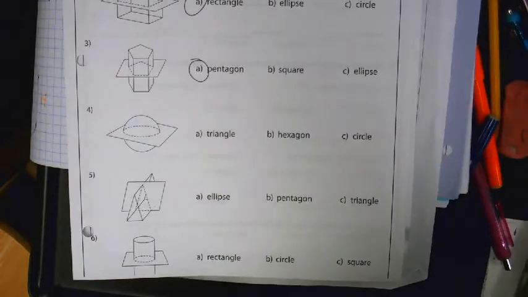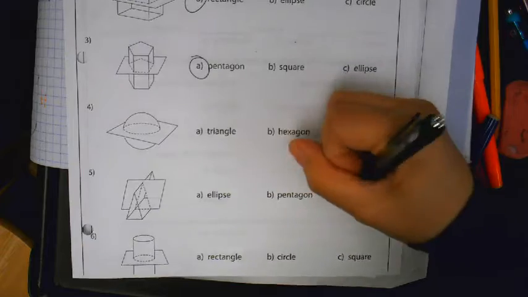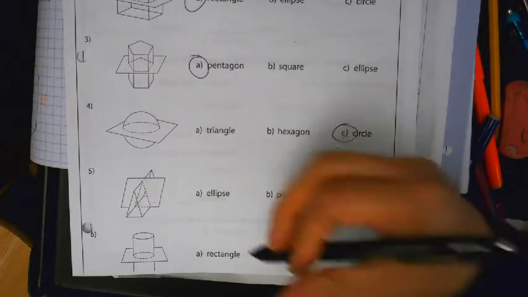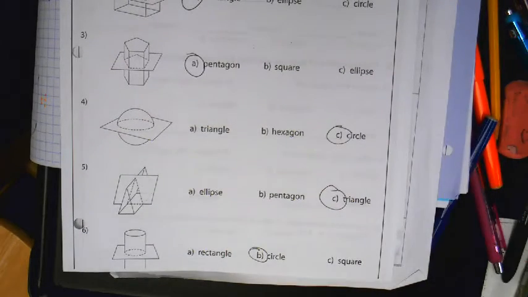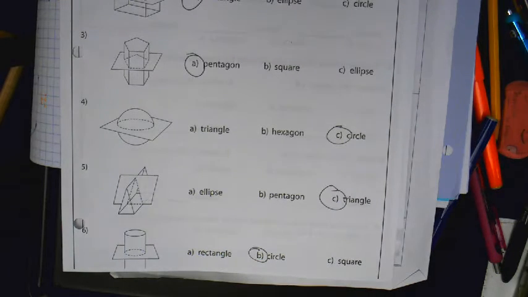Number 4 would be a circle. Number 5. Number 6. Yeah. If you slice it the other way, a cylinder, the last one. So if you slice it this way, you get a circle, right? Okay. Now, but if you slice it this way, you actually get a rectangle. But if you slice it this way, you get a circle.